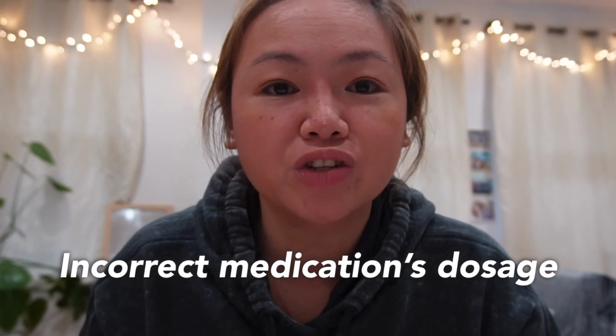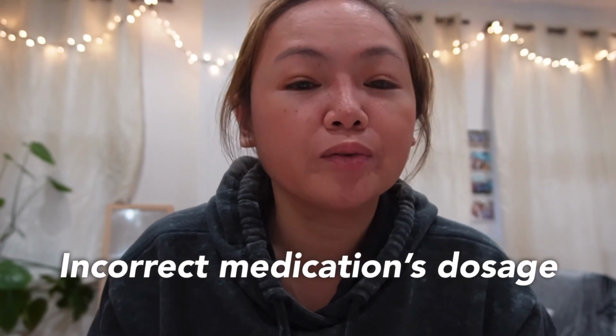Number 7, it is considered as a major failure in your implementation if you give the incorrect dosage of the medication. So for example, for prednisolone, the available strength is 1 milligram, but the ordered dosage is 4 milligrams, and you only prepared one tablet. Obviously, it is incorrect.